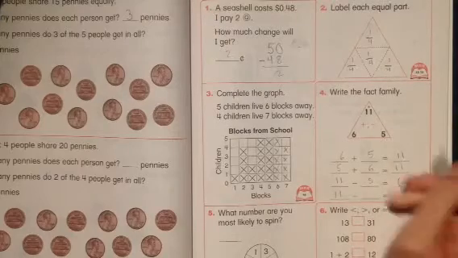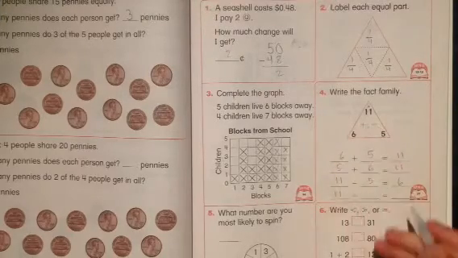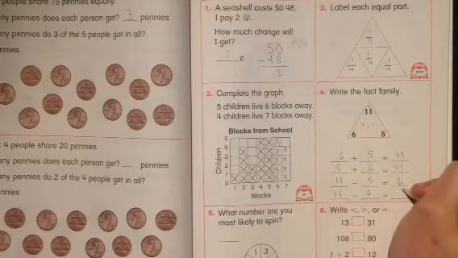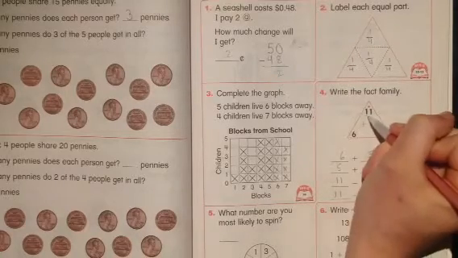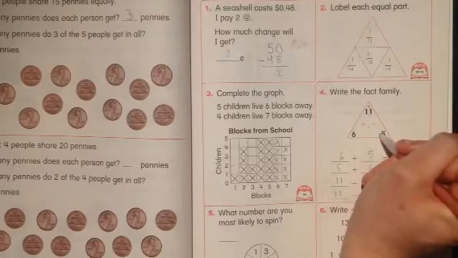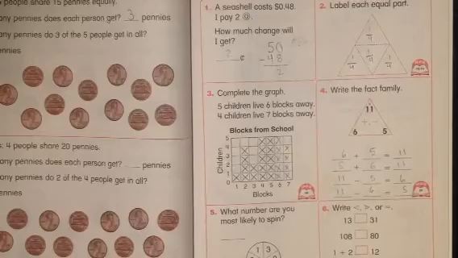With 6, because it's our fact family. It's our triangle. Now if we do 11 minus 6, what should we be left with? 5, right? So 11 minus 5 equals 6. 11 minus 6 equals 5.